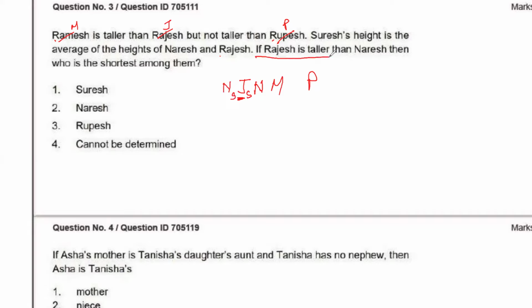If Rajesh is taller, that is J is taller than Naresh, then we know the sequence is this. If J is taller than N, then S will be in between N and J because Suresh is the average of the heights of Naresh and Rajesh. Okay. And that's about it. So who's the shortest? Naresh is the shortest.